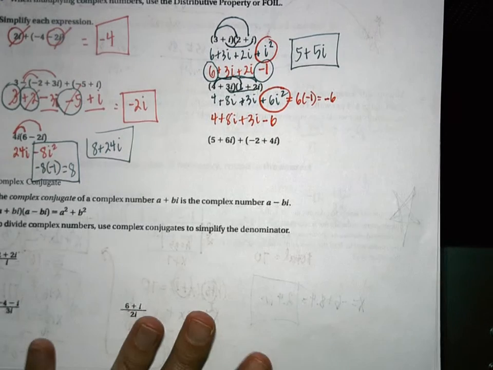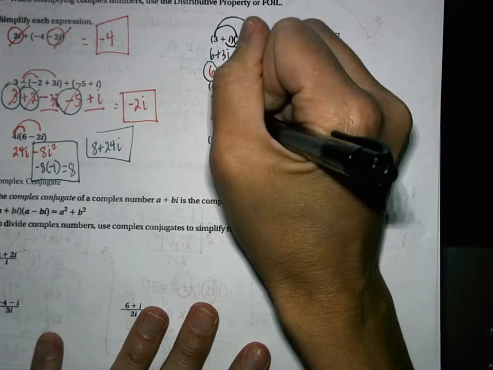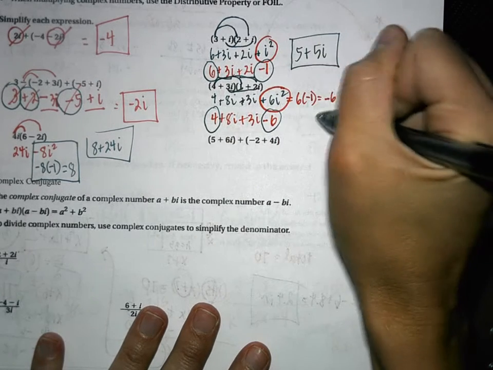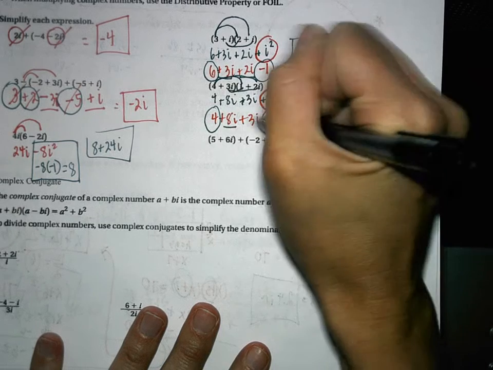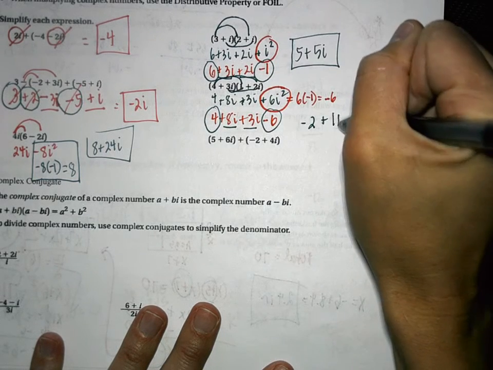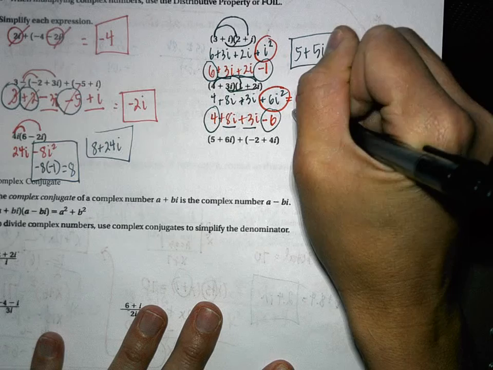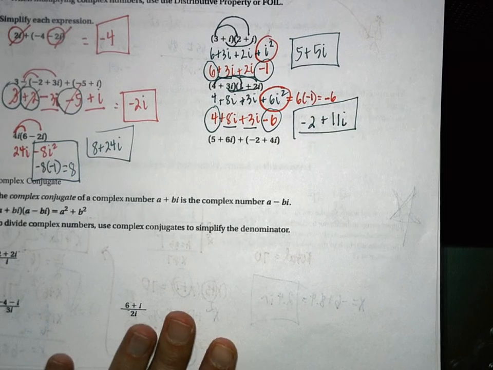Okay, we always try to do our real part first. So, I have a 4 and a negative 6, which make negative 2. And then 8i and 3i make 11i. Any questions for me?